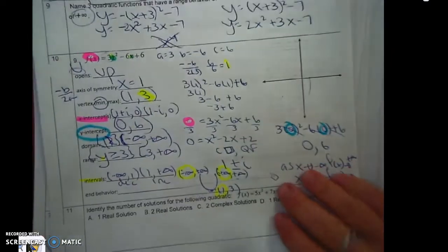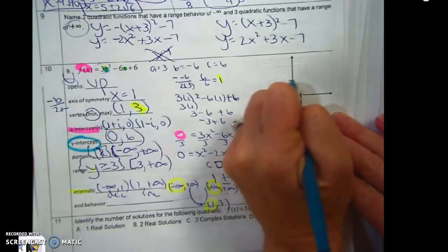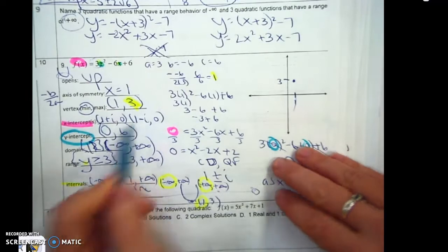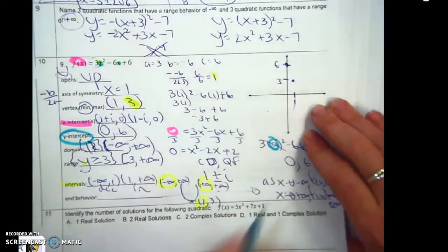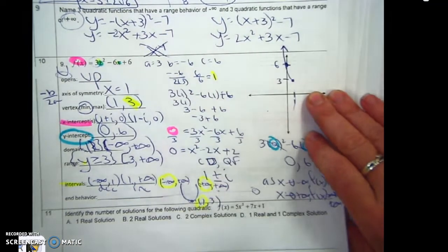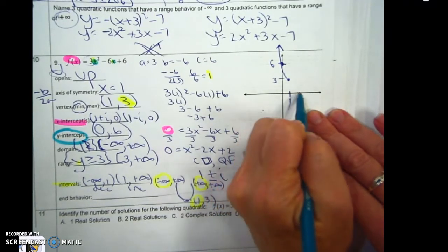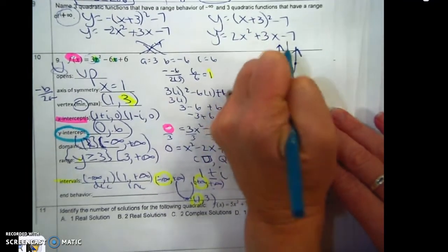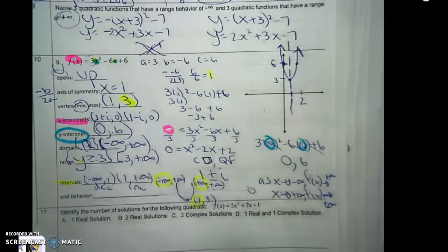Now I need to graph it. It's kind of hard to see the lines, so I'm just going to fake it. 1, 3, done. I can't graph the x-intercepts because they're imaginary, but I can graph 0, 6. This is just like your project, where if you have imaginary roots, you can only graph half of that, so you have to make the other half perfect. Since this is left 1, this would be right 1, and the same y value, boom, and then draw the axis of symmetry. Okay? All right.